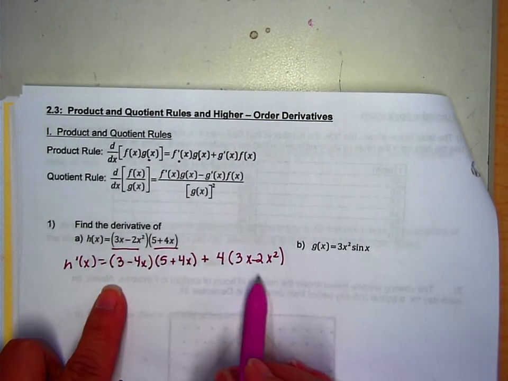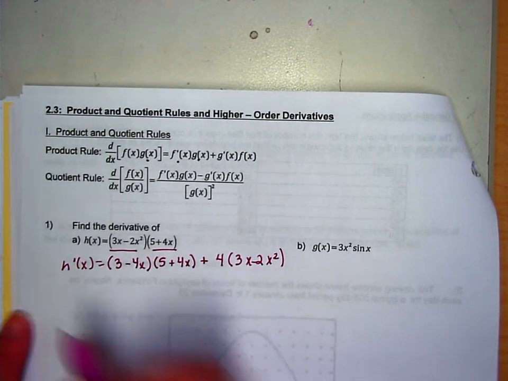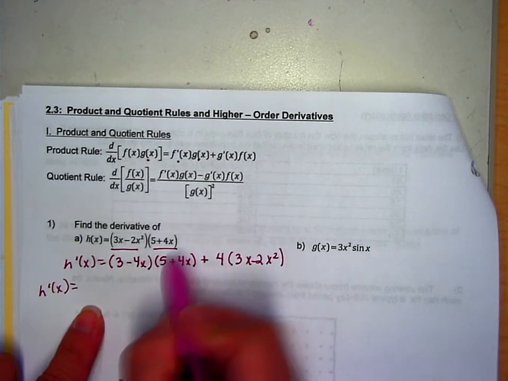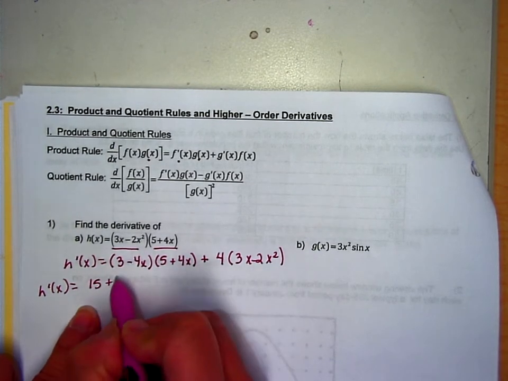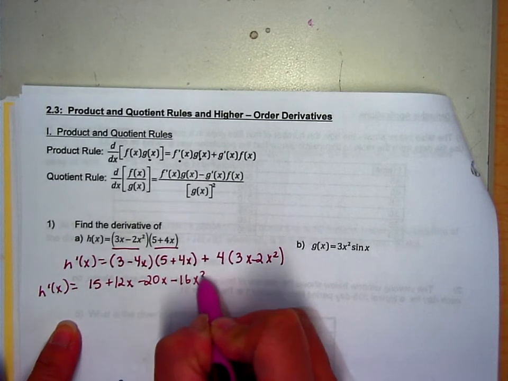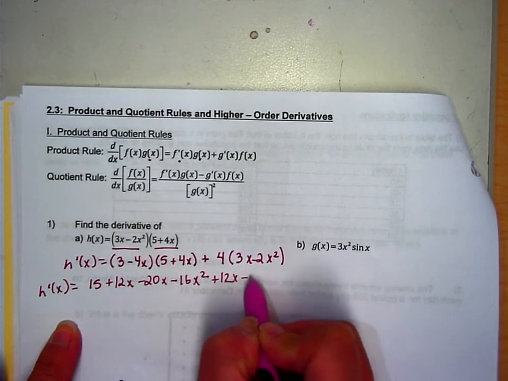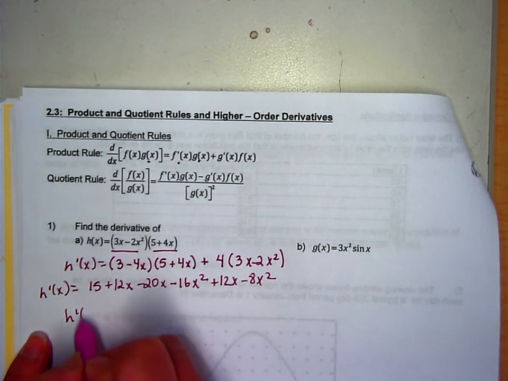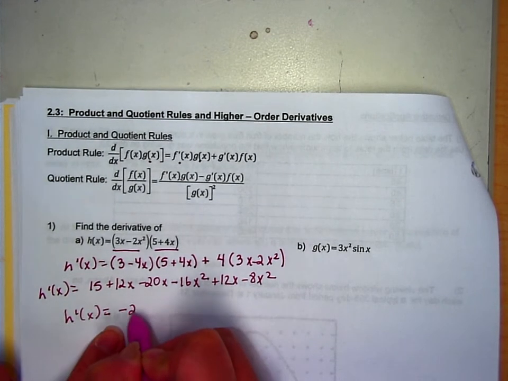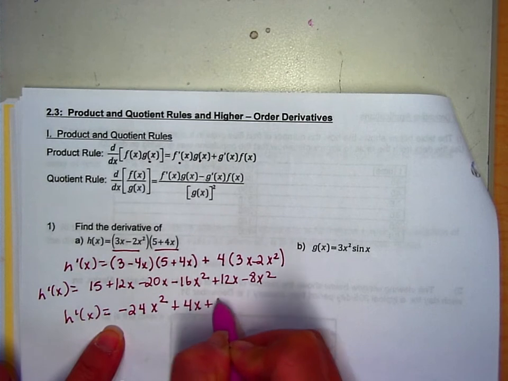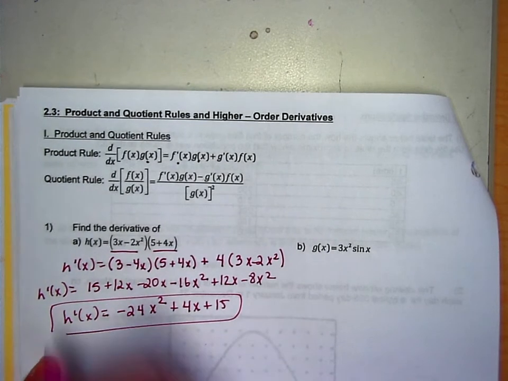So the first thing you want to look for is, can I factor something? I can't. So the only way to simplify this is to actually multiply everything out. So I've got 15 plus 12x minus 20x minus 16x squared plus 12x minus 8x squared. And then collect all your like terms, and you should get to negative 24x squared plus 4x plus 15. So there's my derivative.